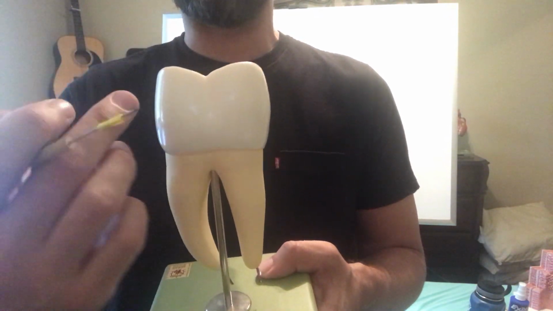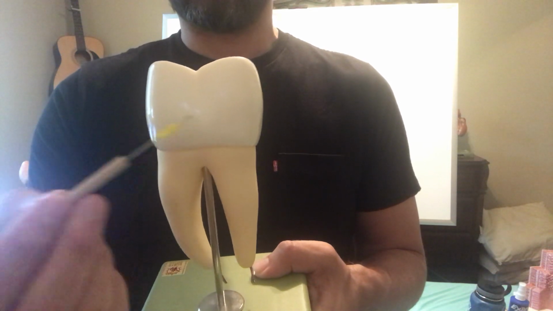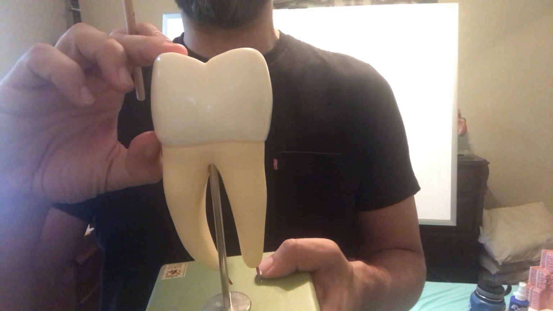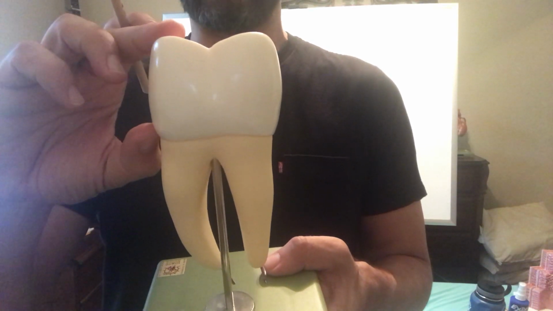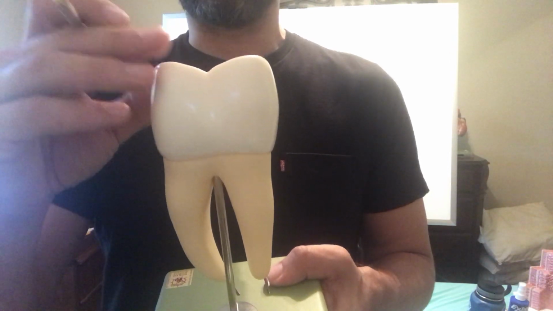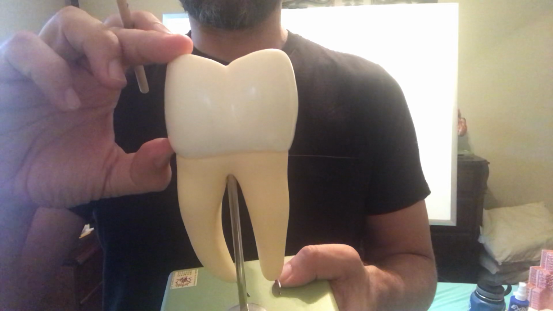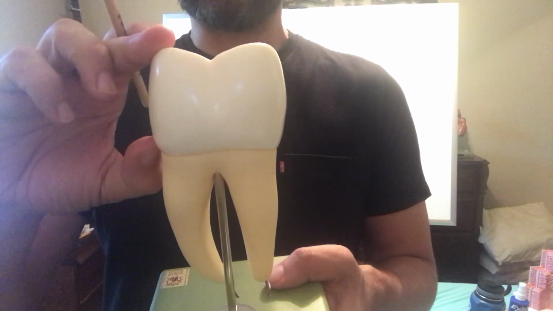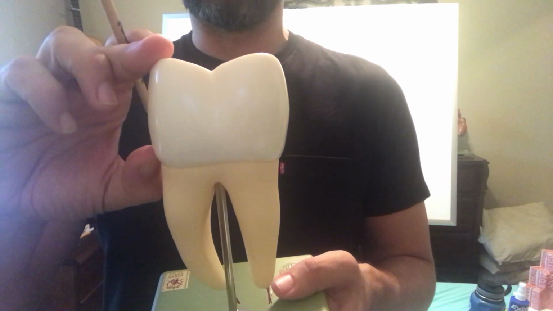The crown is covered in this white material. All of this mineral deposit is called hydroxyapatite. Like 96% of it is hydroxyapatite, which is the hardest substance in the human body. And this is called enamel. And the enamel covers that crown and tries to protect you against all the nasty stuff that you're eating that's going to try to break your teeth down.